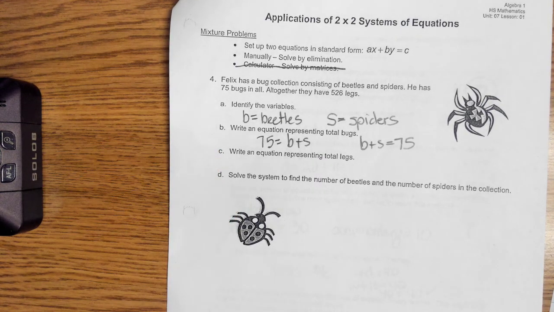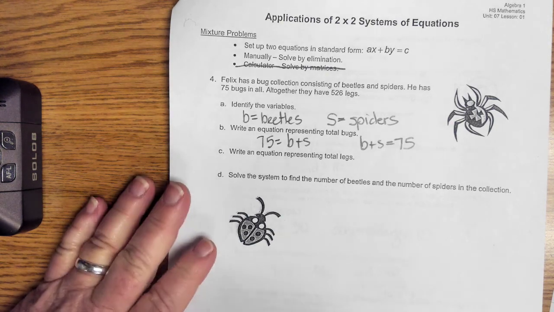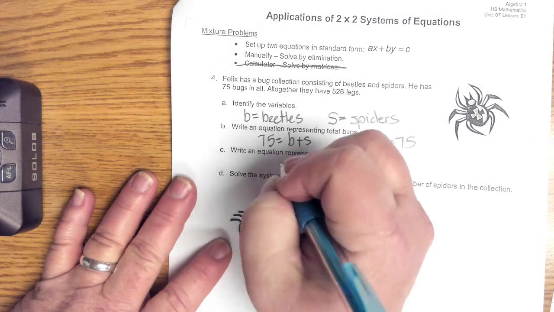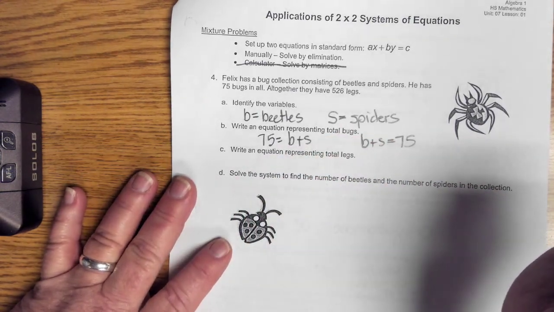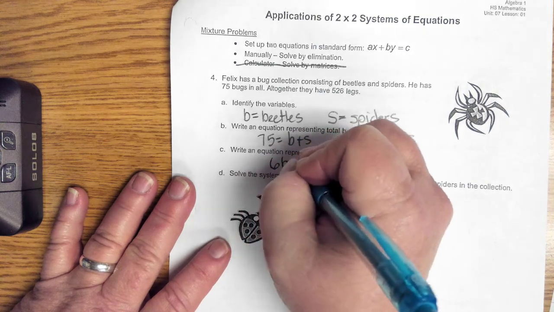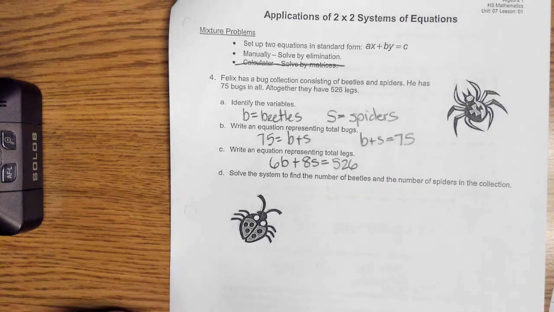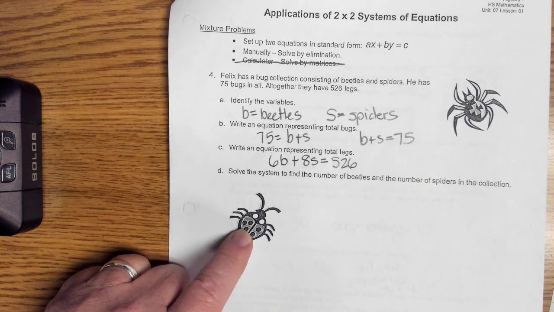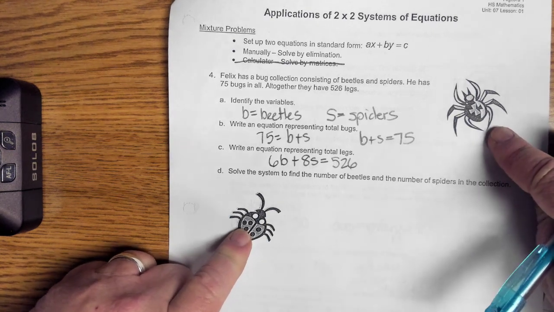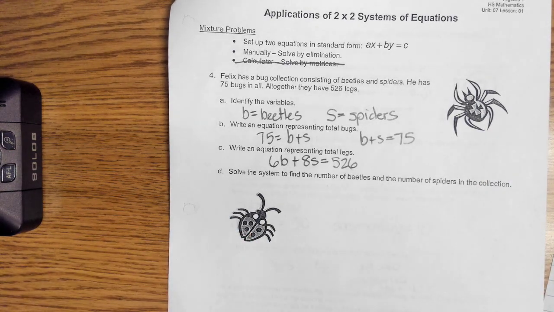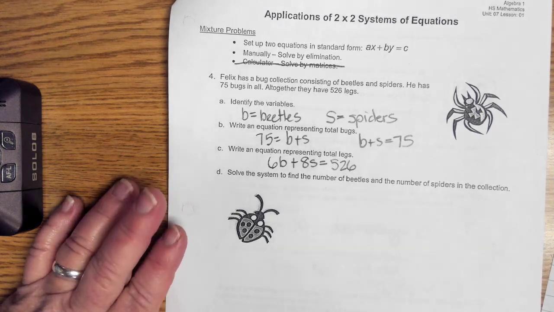Write an equation representing the total legs. Now what do I have? First off, you'd have to know how many legs are in a spider and how many legs are in a beetle, wouldn't you? A spider has 8. Do you know how many legs are in a beetle? 6. Very good. You guys are on it. So, what can I do? 6B plus 8S is equal to 526. Very good. And if you notice, they gave you an example. This is a beetle, so you could count the number of legs. And a spider, you could count the number of legs, couldn't you? Okay? Right in front of your face and didn't even realize it.